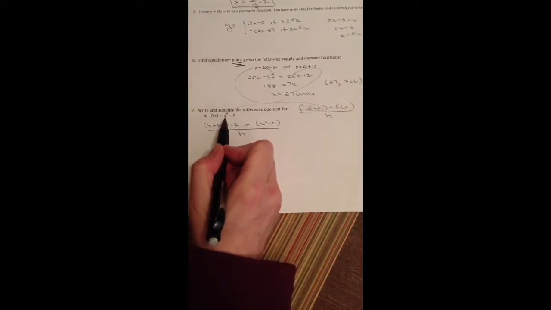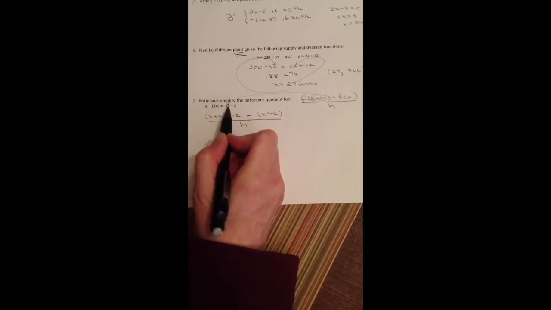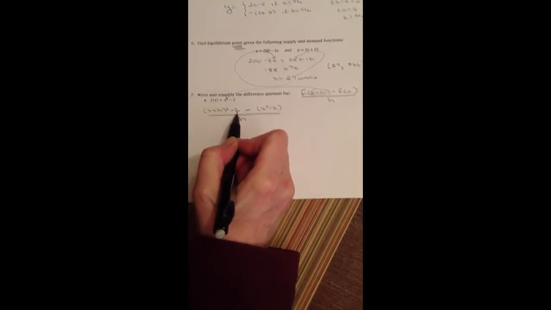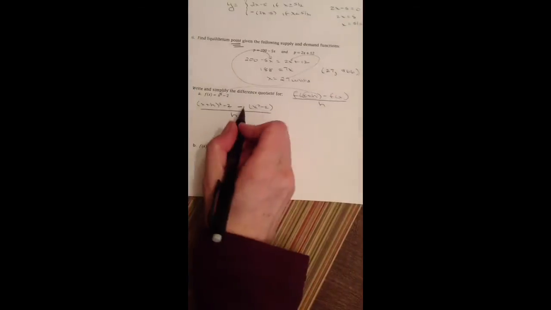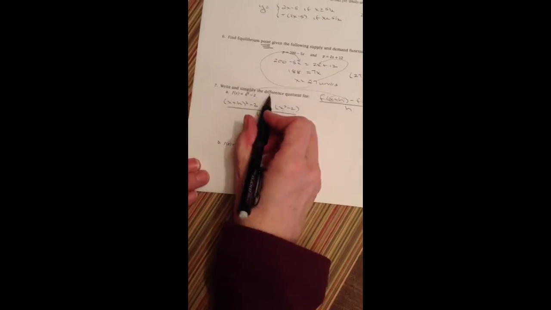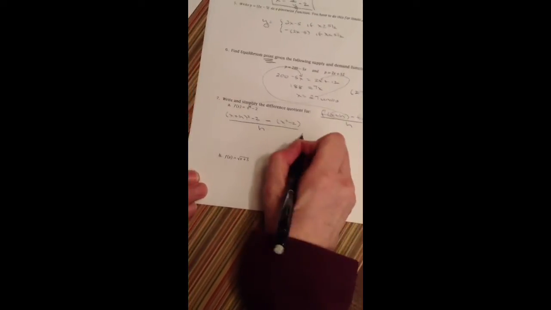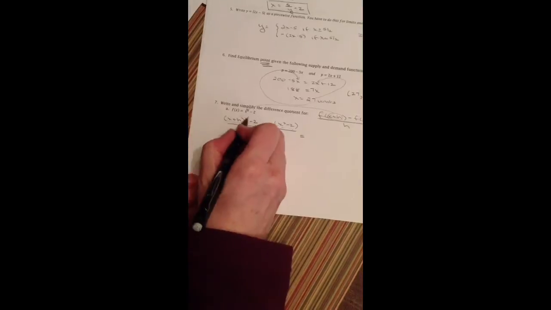So again, you're taking x plus h, you're sticking it in where x is, and doing whatever is being done to x, which is squaring it and subtracting 2. Then you do the same thing for f of x. Subtract those two, which is why it's called the difference quotient. To simplify this, you have to expand out x plus h squared, which means you have to FOIL it.